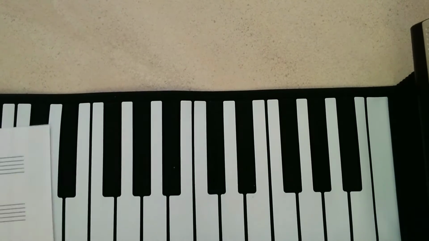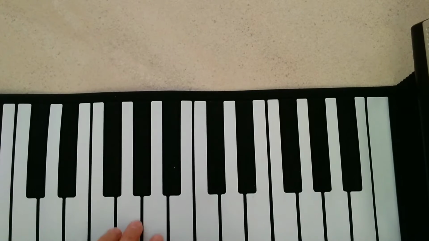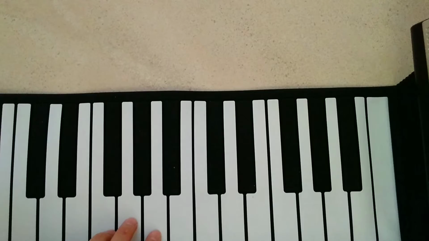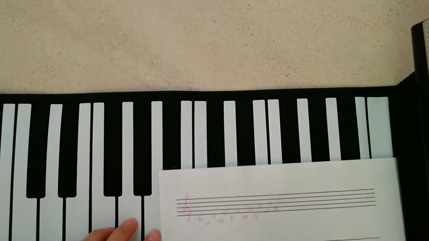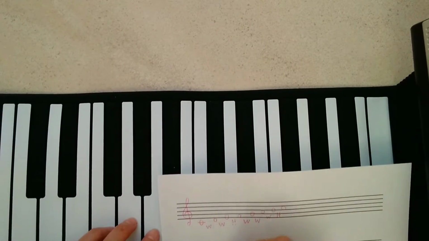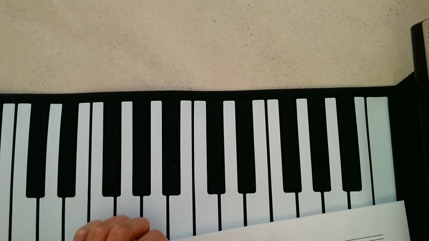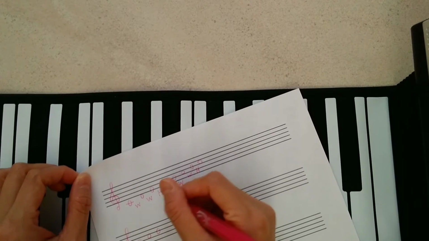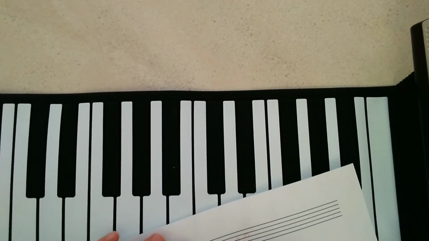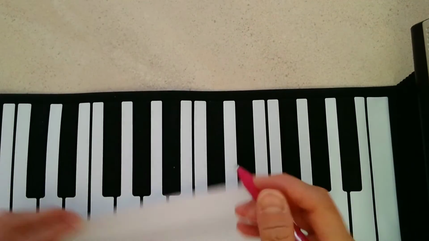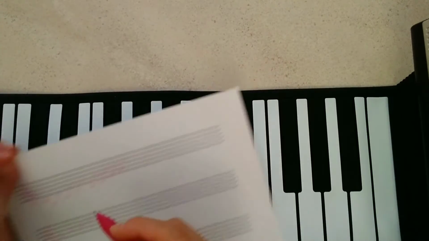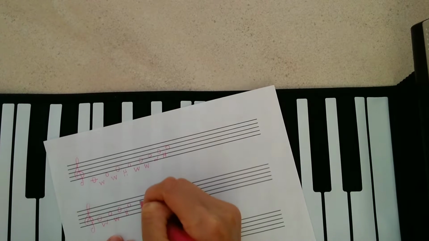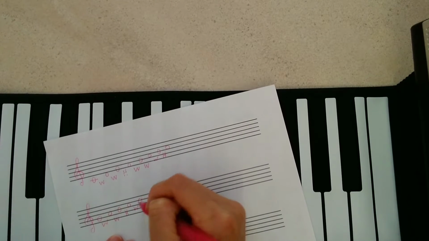Start on G, which is here. C, D, E, F, G, G. G to A is a whole step because there's a key in the middle. Now let's just write it down here. A to B is another whole step. And then we need a half step. B to C is a half step. Then after the half step, we need a whole step that takes us to D.